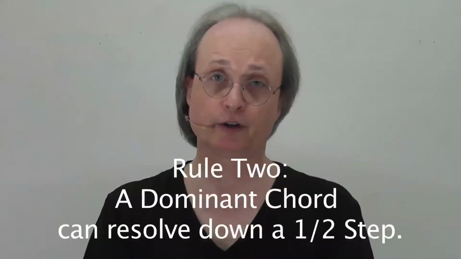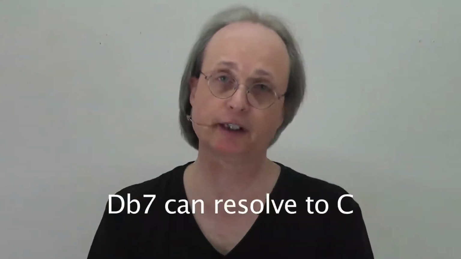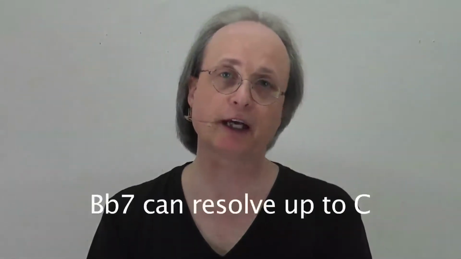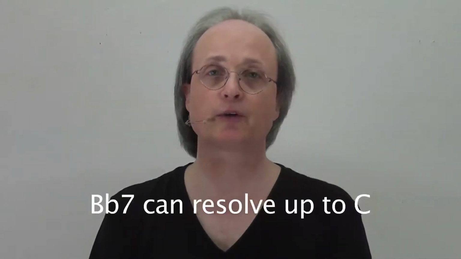A dominant chord can also resolve down a half step, so D flat down to C. Or a dominant chord could resolve up a whole step, B flat up to C. So those are the three ways that a dominant chord can resolve.